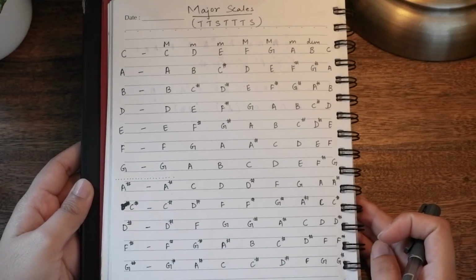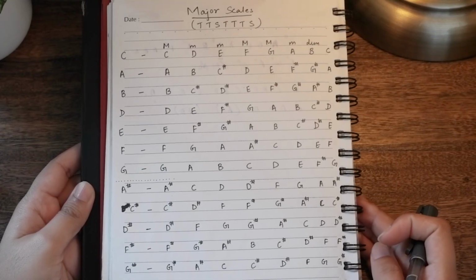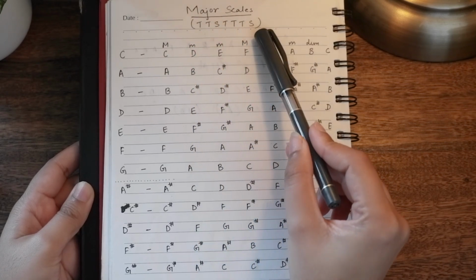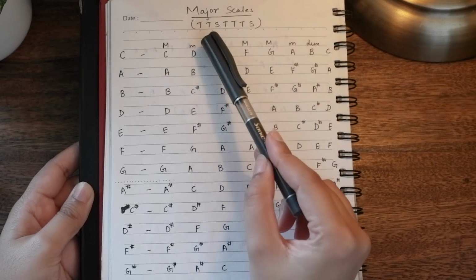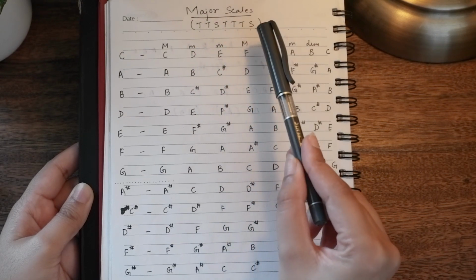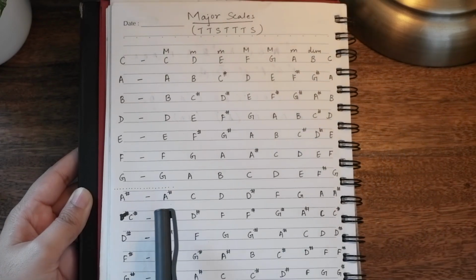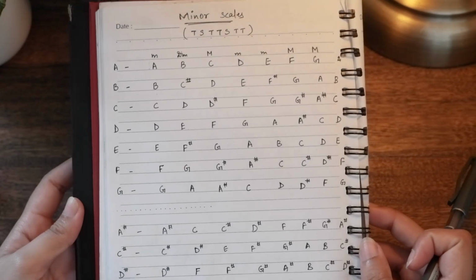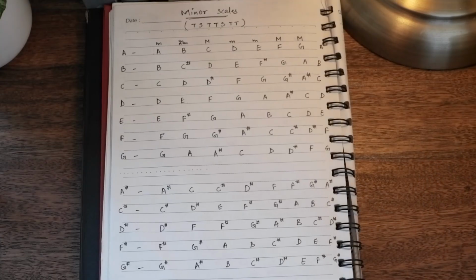So this is a major scale. I have written tone, tone, semitone, tone, tone, tone, semitone here. So you can replace it with whole step, half step, whole step, whole step, whole step, half step. Same. And this is the minor scale. You can take a screenshot if you want to.